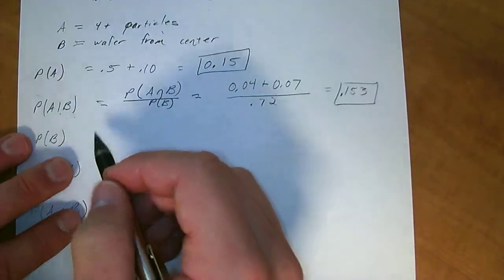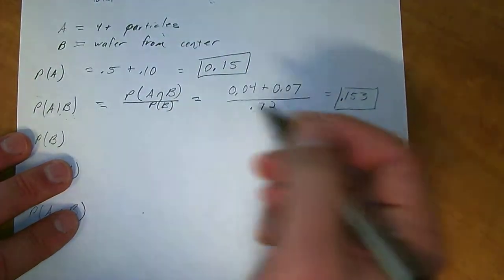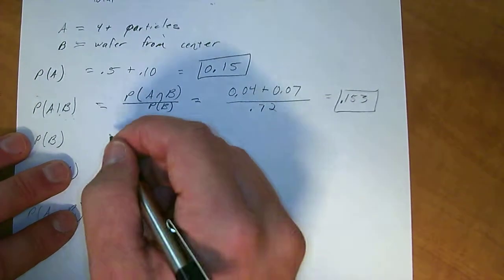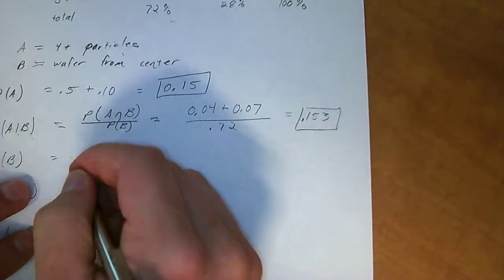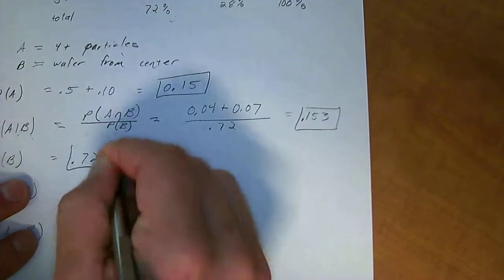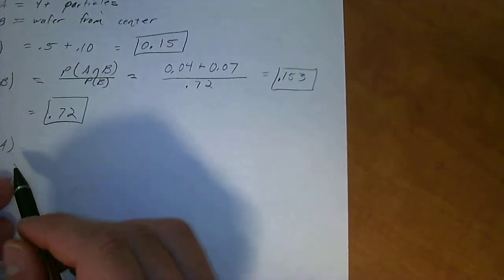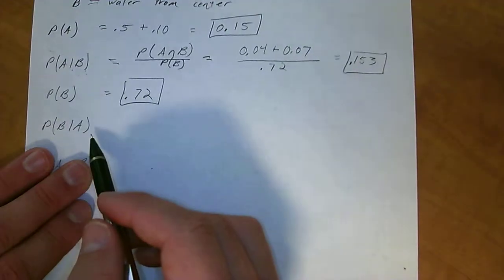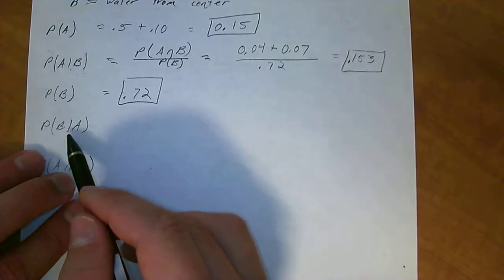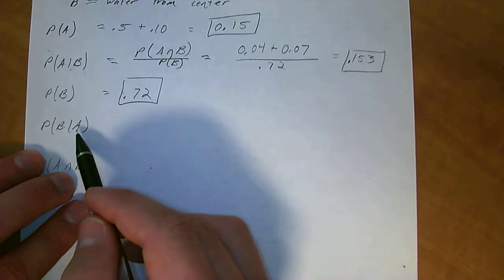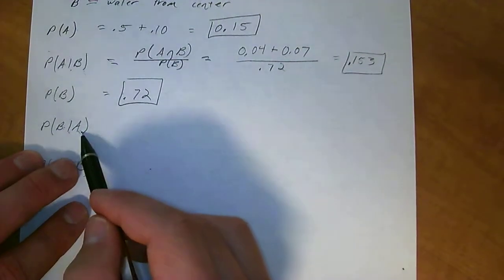Okay, so now the probability of B. We actually just did this out of order in the question, but this is equal to the probability of being from the center, which is 0.72. So I'm just going to skip that. Now the probability of being from the center, B, given that you have 4 or more contaminants.